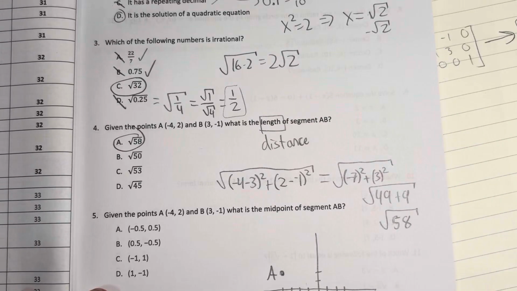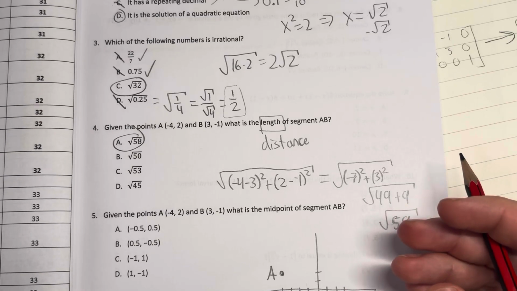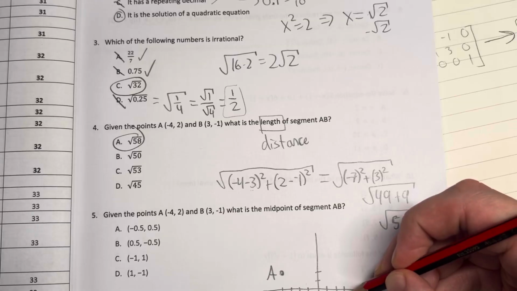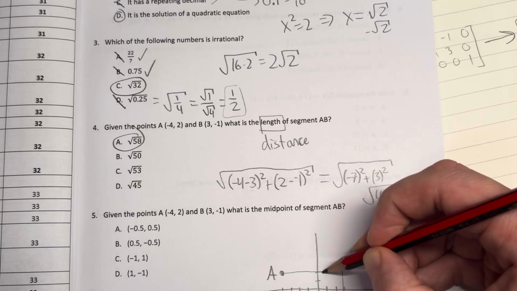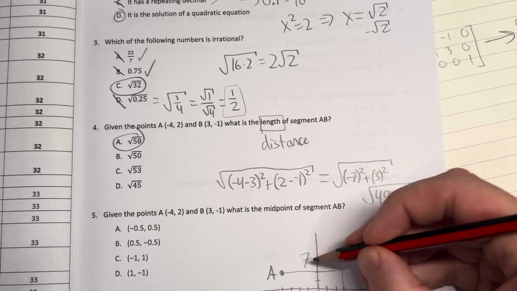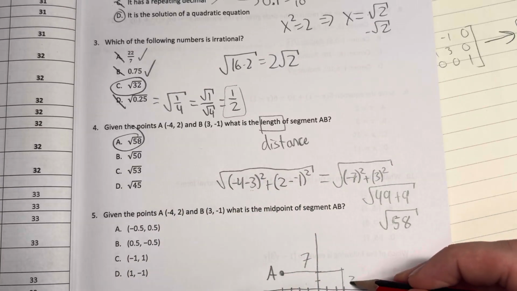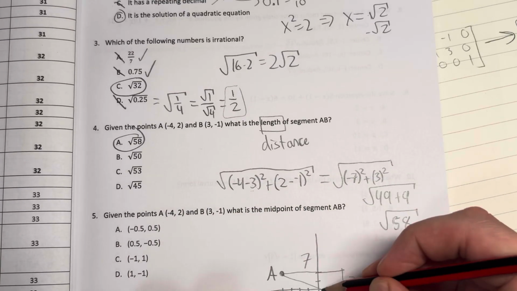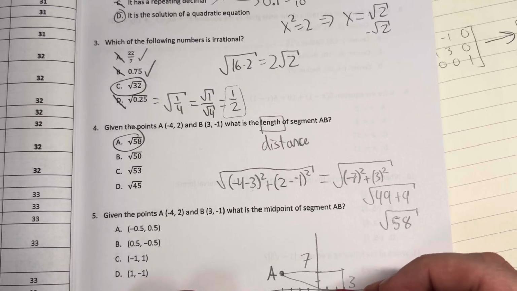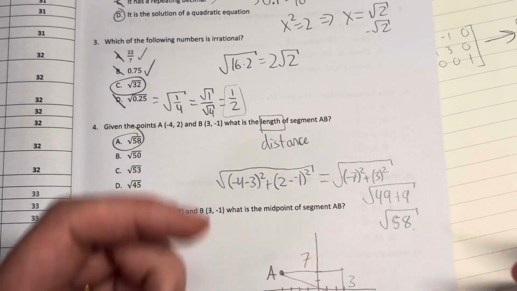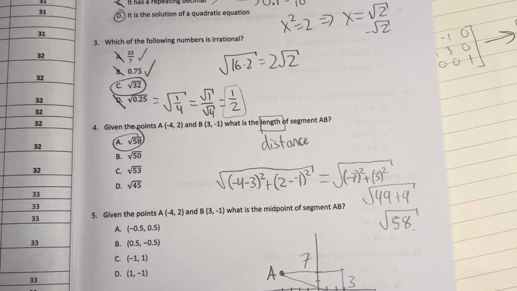Remember the whole point of the distance formula: if we draw this, the horizontal distance between A and B is 7. The vertical distance is 3. So 7 squared plus 3 squared equals, boom, square root of 58 squared.